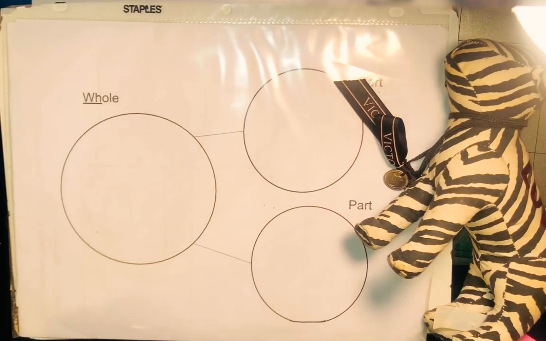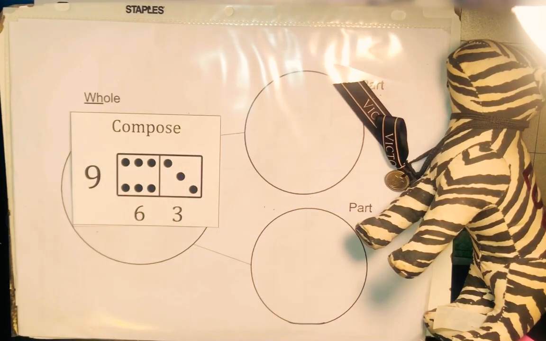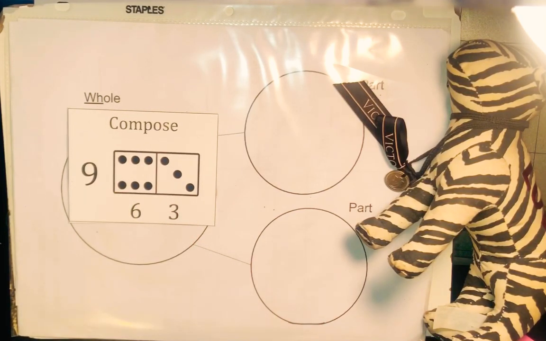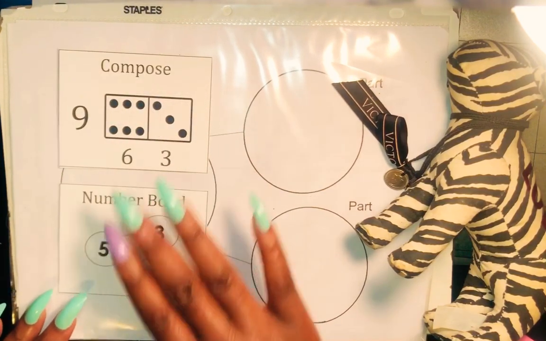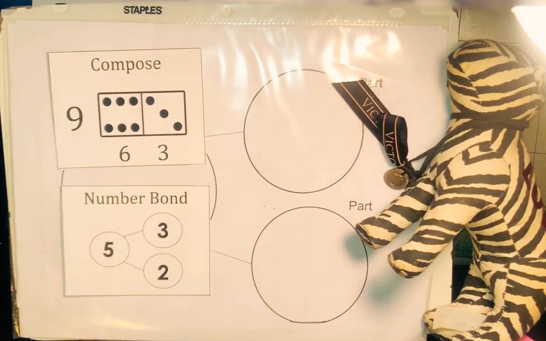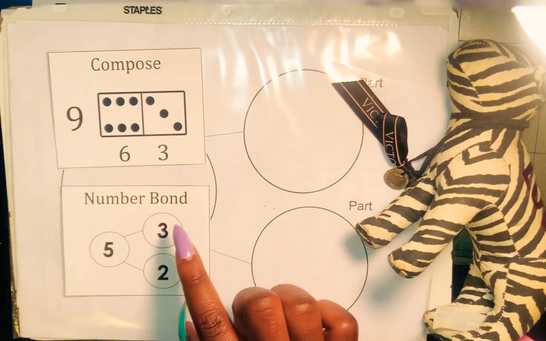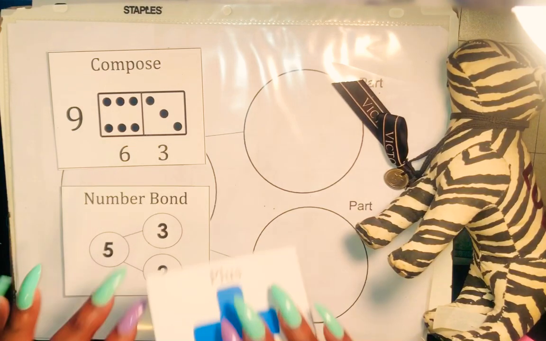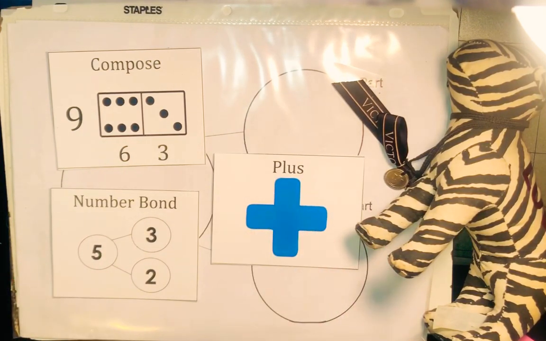Okay. Before we get started, I just want to go over some of our math vocabulary. So this word means compose. Can we say compose? When you compose, that means you put things together. You're finding your two parts that make your whole. The next word is number bond. A number bond is a tool that we use to put numbers together. So we have our part, and our whole. The last thing that we're going to do is our plus sign. When we use the plus sign, that means we add things together. So today we're going to be composing, using our number bonds, and adding some numbers together, all right?